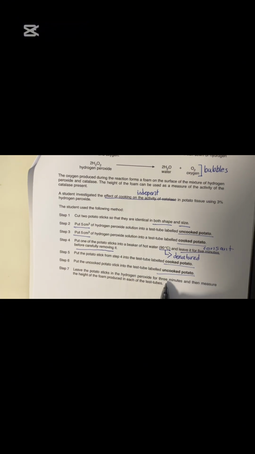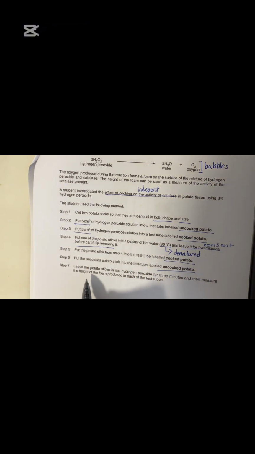Now step 5, put the potato stick from step 4 into the test tube labeled cooked potato. In step 6, put the uncooked potato into the test tube labeled uncooked. Step 7, leave the potato sticks in the hydrogen peroxide for 3 minutes and then measure the height of the foam produced in each of the test tubes. So we're going to measure at the end. Next question.